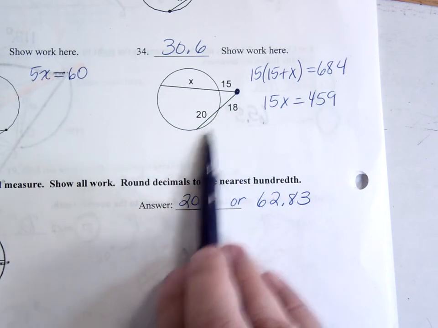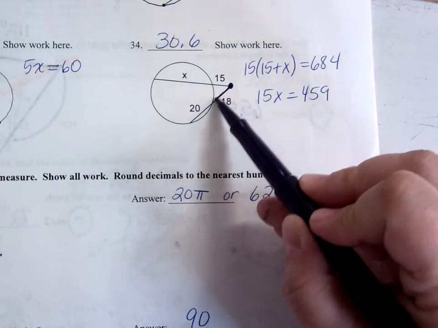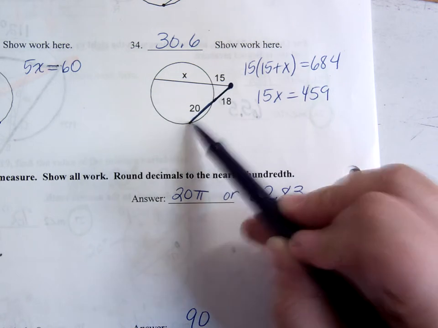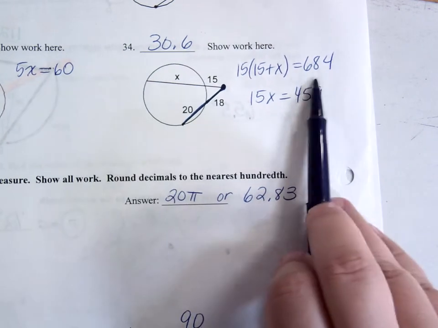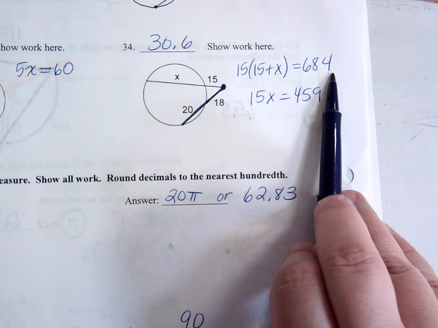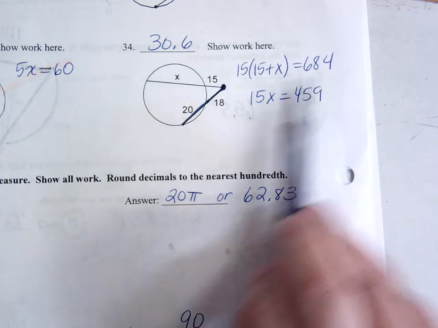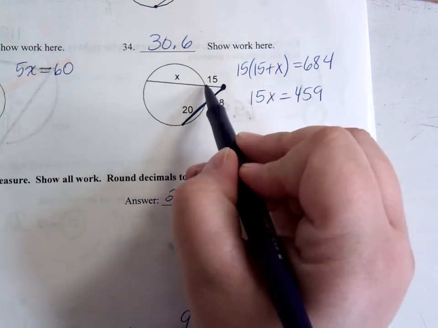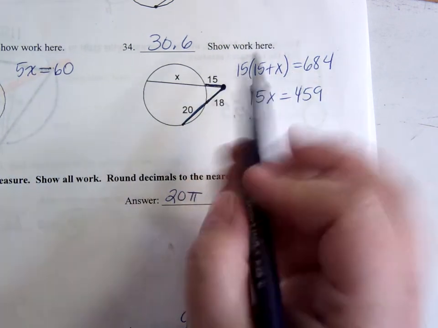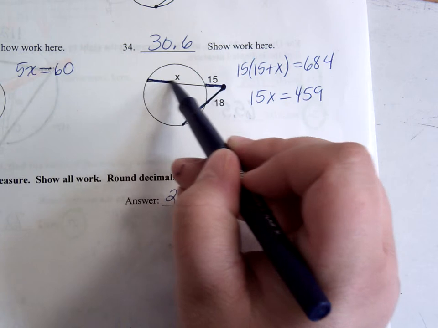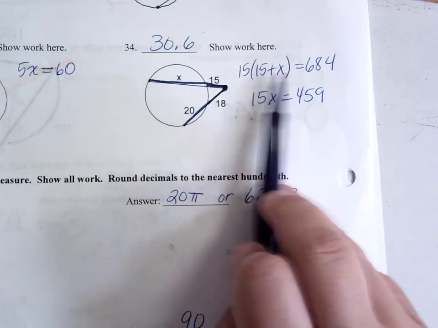All right, let's do number 34 next because it's more of kind of a normal one. Outer part times whole thing on this segment. Outer part is 18. Whole thing is 18 plus 20, which is 38. So that's where this number came from. I did 18 times 38. Outer part times the whole thing. Over here, I have outer part, which is 15, times the whole thing, which is 15 plus x. That's the whole long segment.